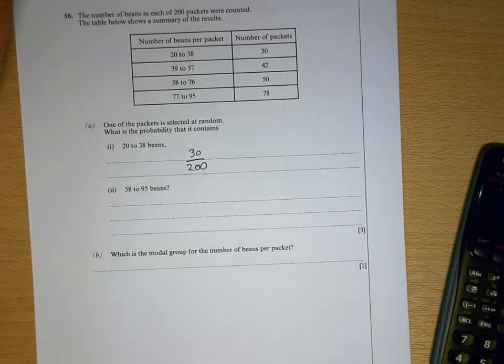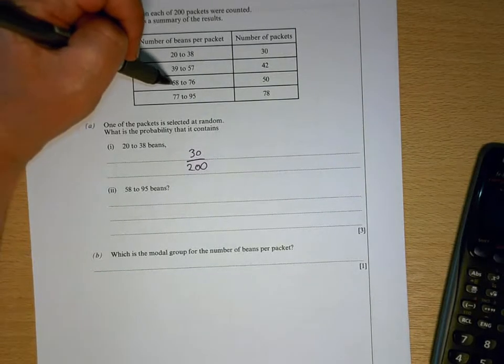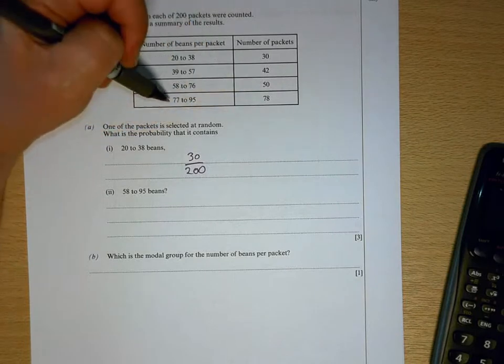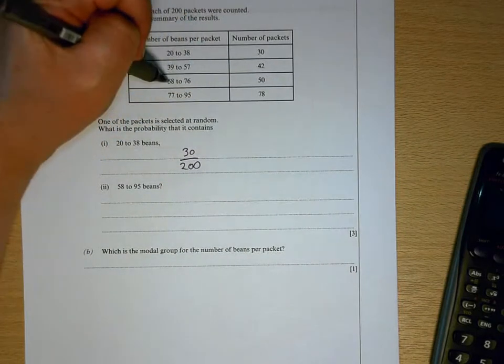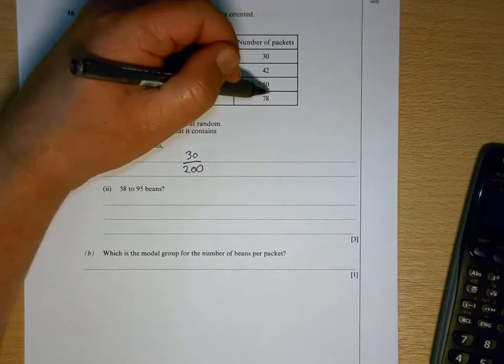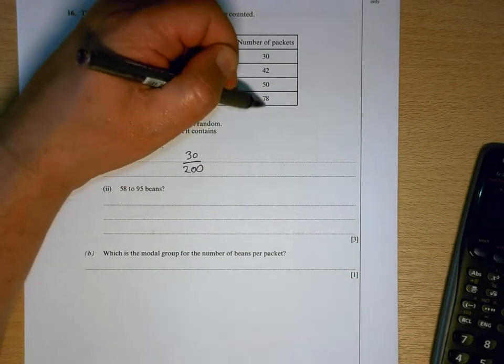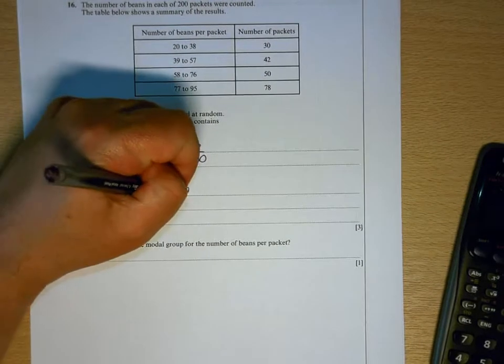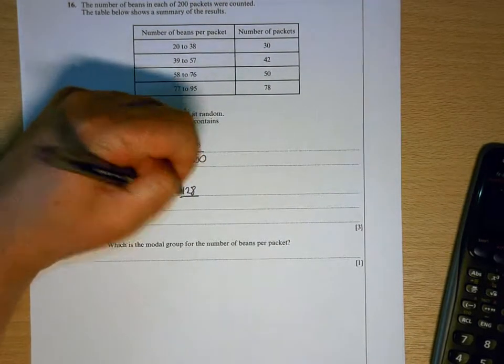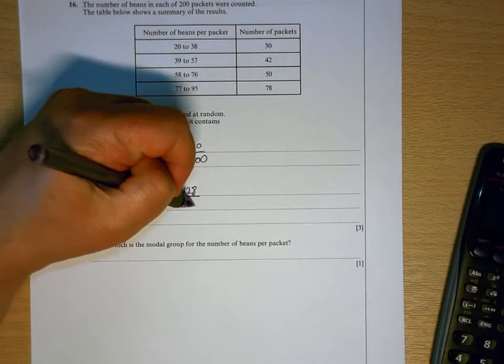Probability of selecting 58 to 95 beans. Well, 58 to 76, there's 50. 77 to 95, there's 78. So if I'm interested in 58 to 95, then it's both of those sections there. So we're going to have 50 plus 78, which is 128, but again it's still out of the 200 packets that we were looking at.